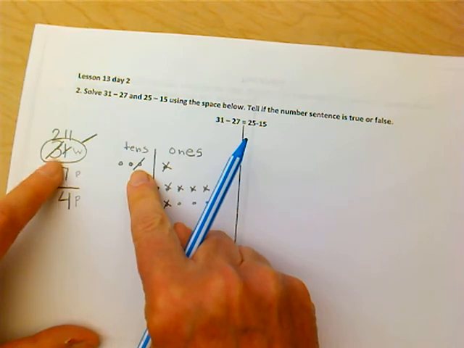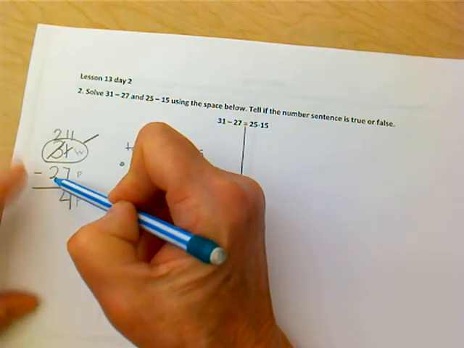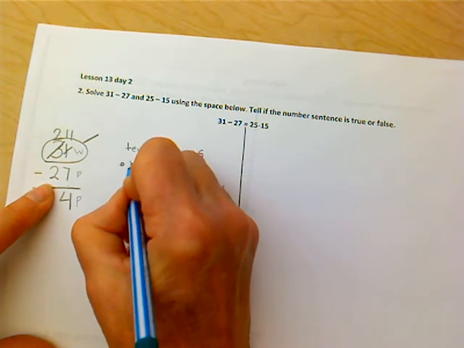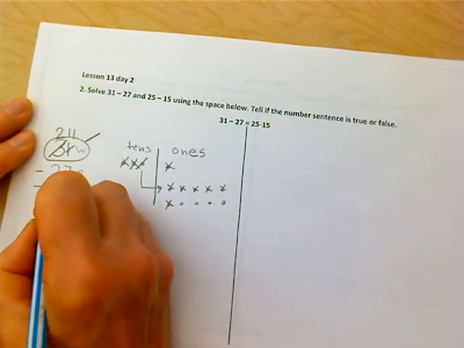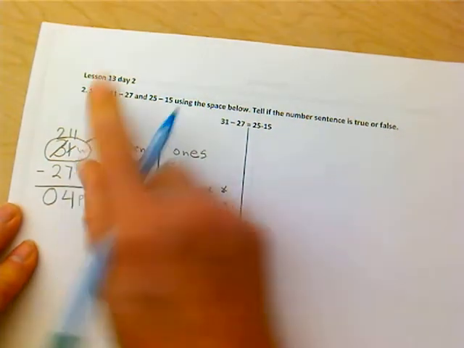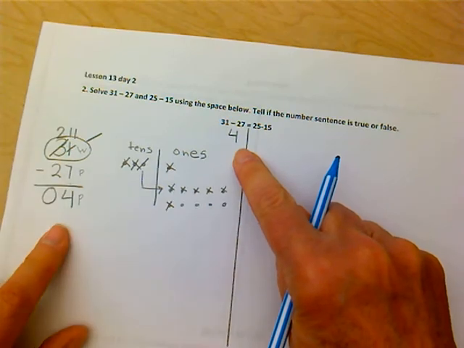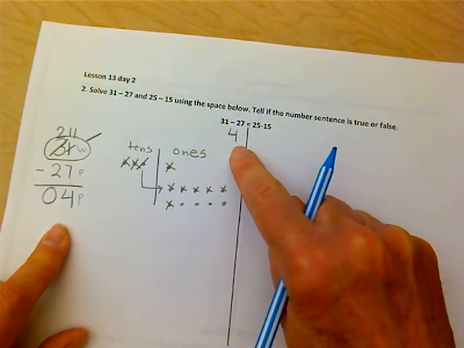And I don't have 3 tens anymore. I have 2 tens. 2 tens take away 2 tens. I'm going to take those 2 tens out of my whole, which leaves me with 0 tens. So I know that this side of the equation is equal to 4. Remember, you're writing the difference underneath this side of the equation.